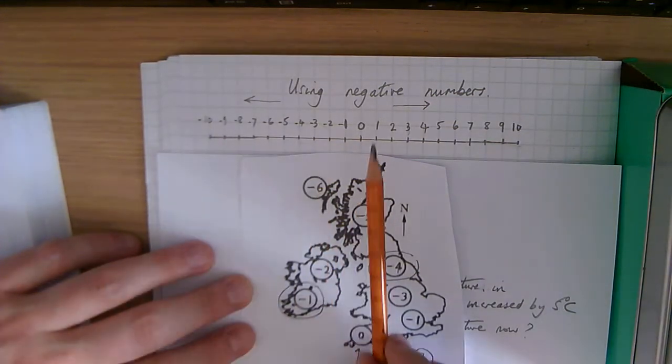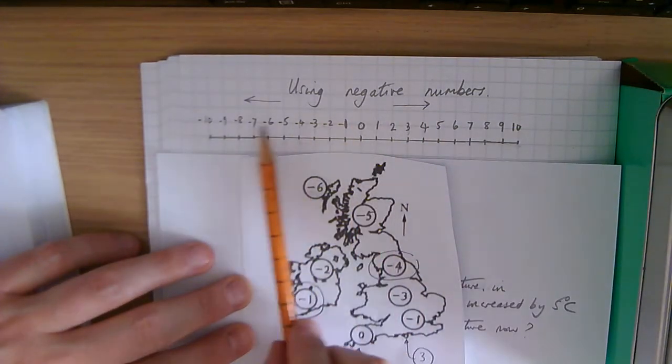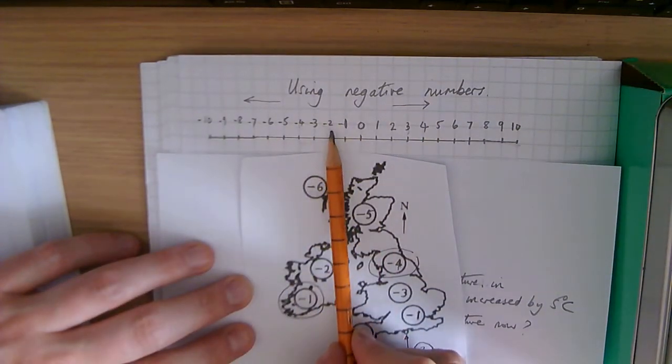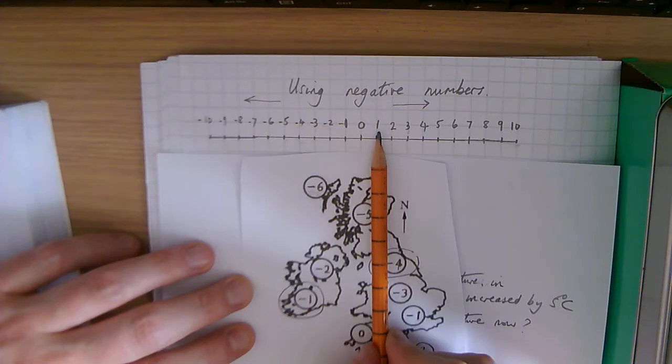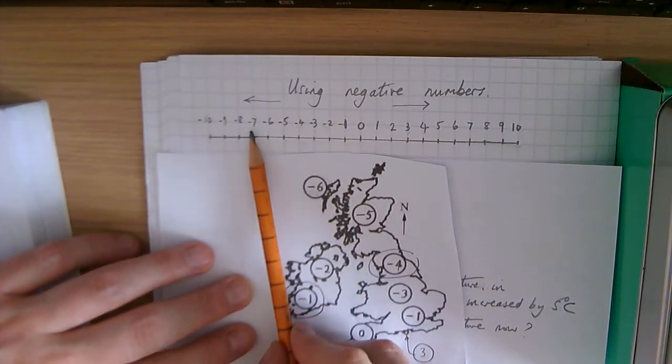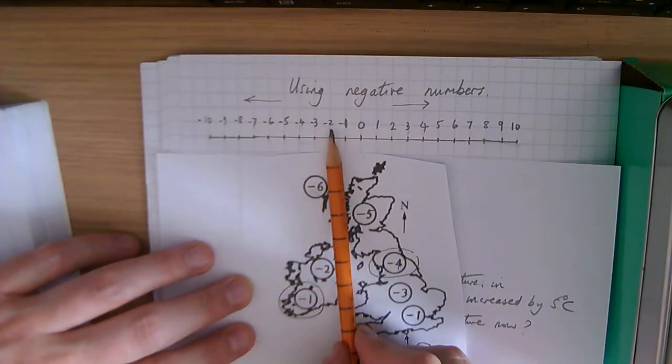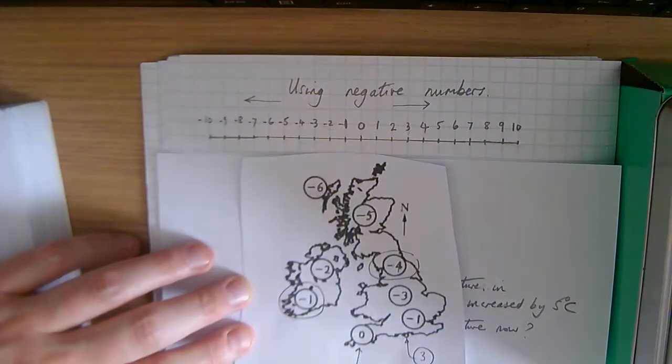Thinking about what I just said about adding going this way and subtracting going this way, negative 2 has a lower value than 1, negative 7 has a lower value than negative 2, and so on.